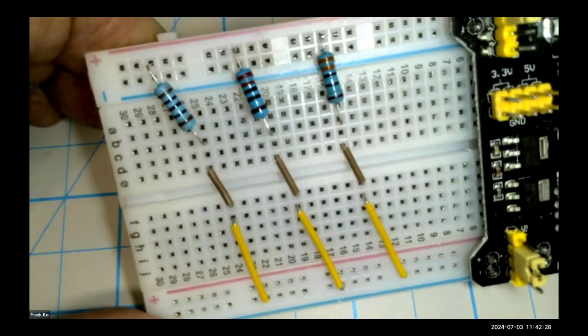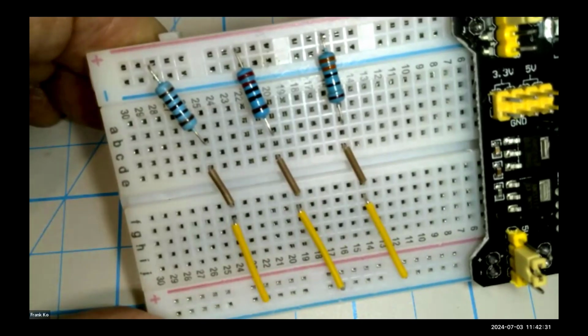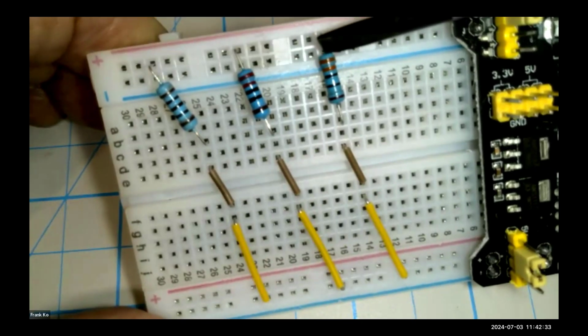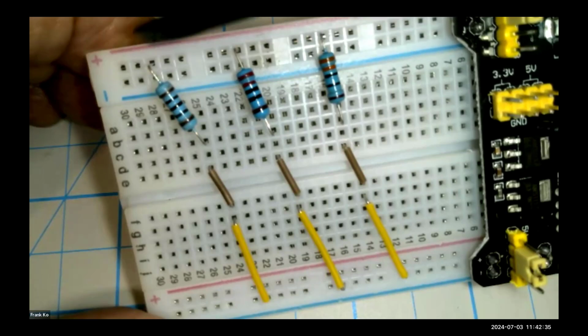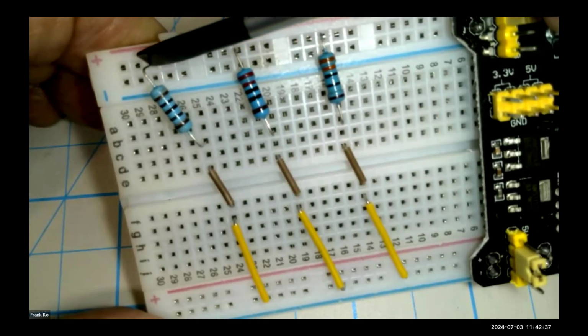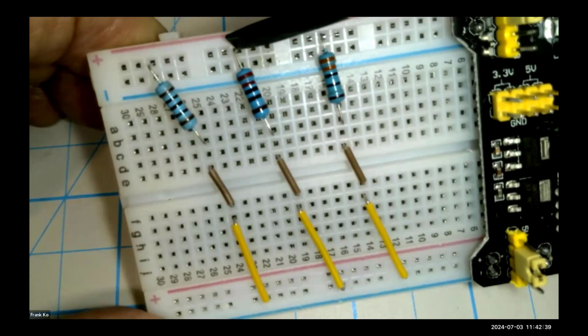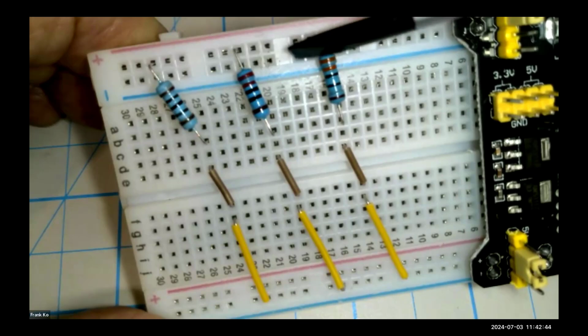Okay, this should be huge on your screen. So I've got the 100, the 220, and the 330 ohm resistor in place. The 100 ohm is connected to the red rail, 220s to the red rail, 330s to the red rail. So they are connected at the top.